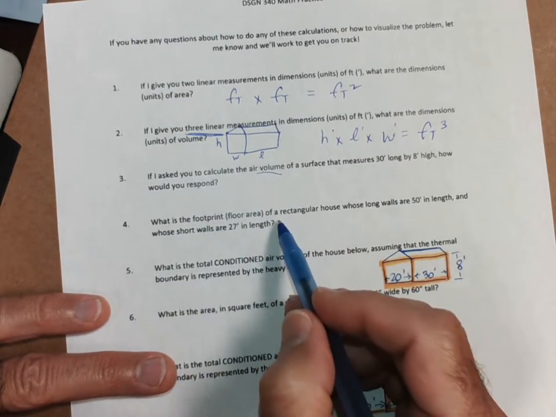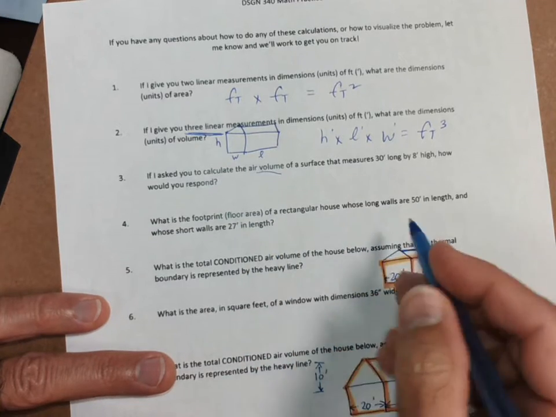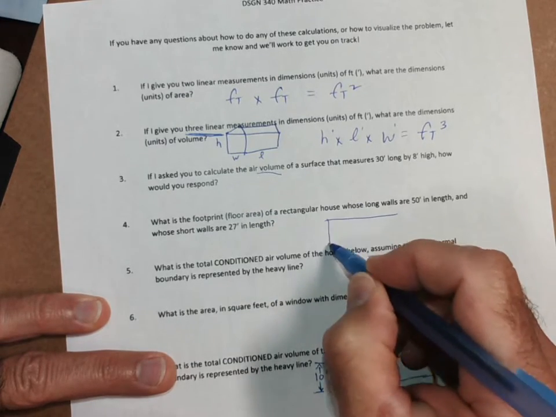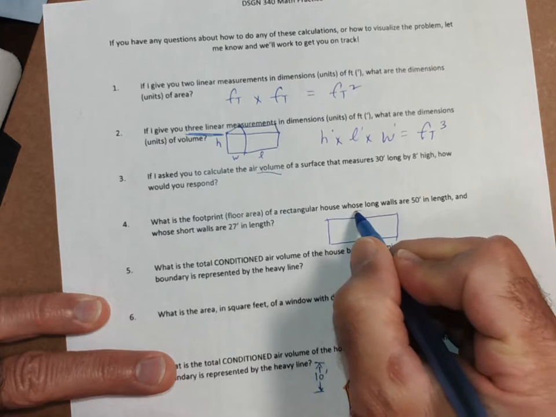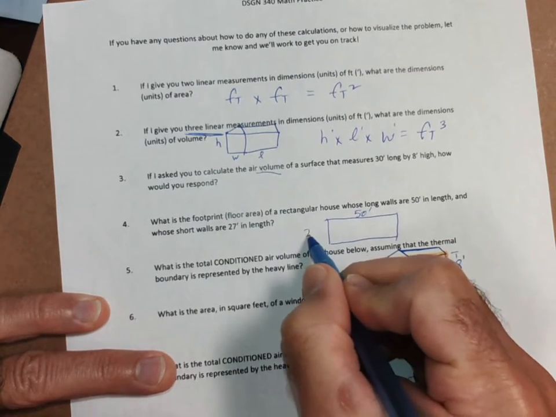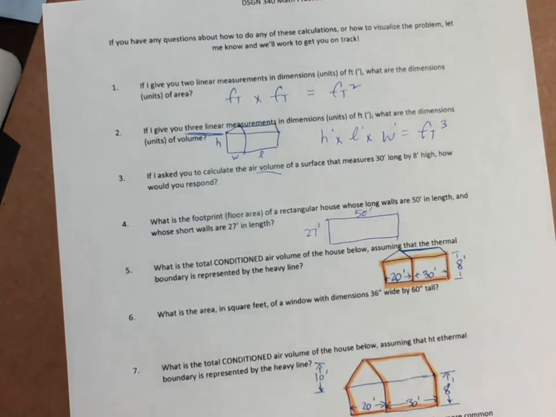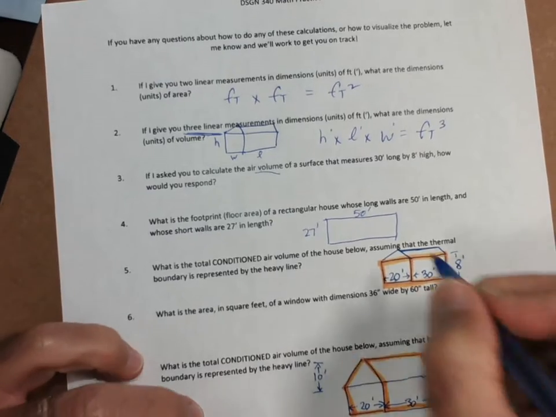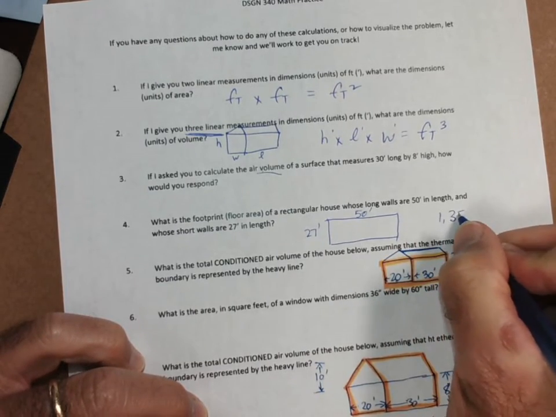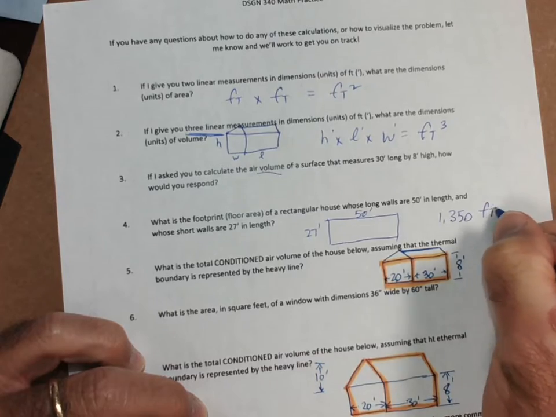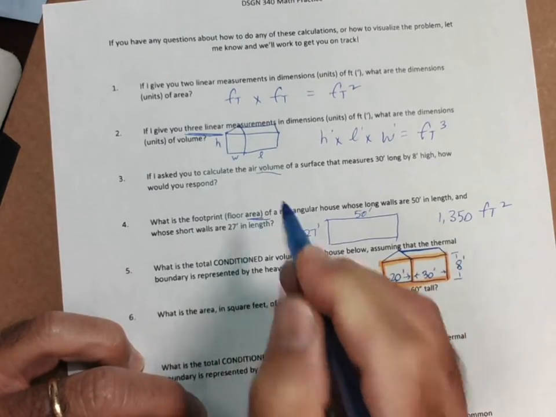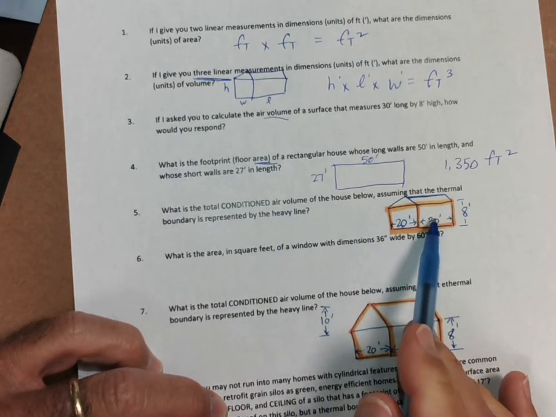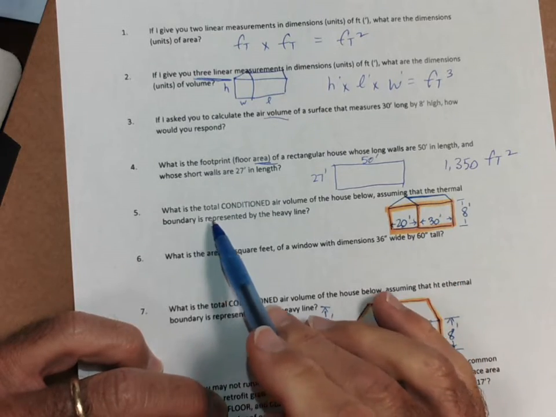What is the footprint, the floor area of a rectangular house whose long walls are 50 feet and its short walls are 27? So just draw it out. There's a rectangle. Long walls are 50. Short walls are 27. 50 times 27 is what? Let's do that real fast. 50 times 27 should be 1350. 1350 what? Square feet. Area.